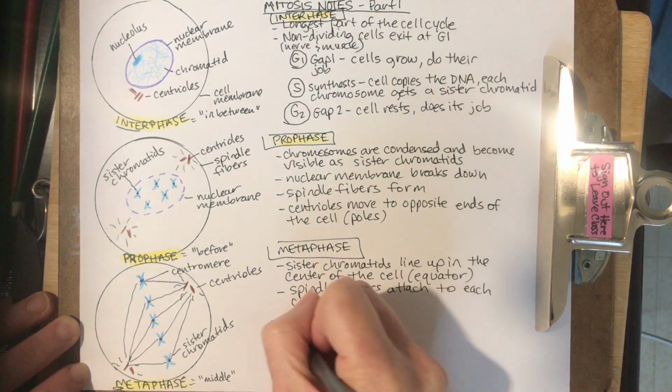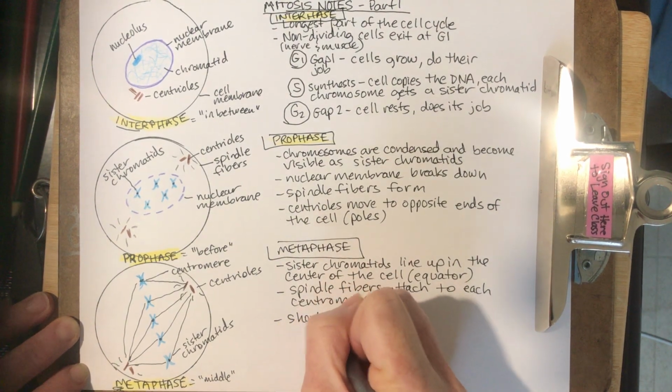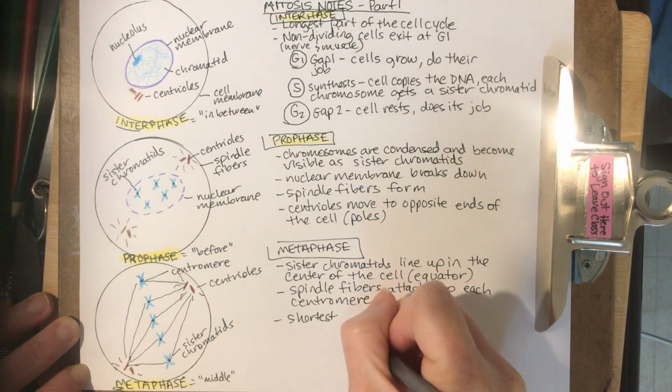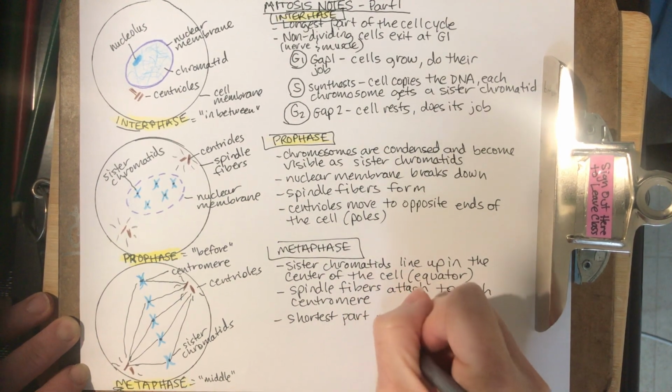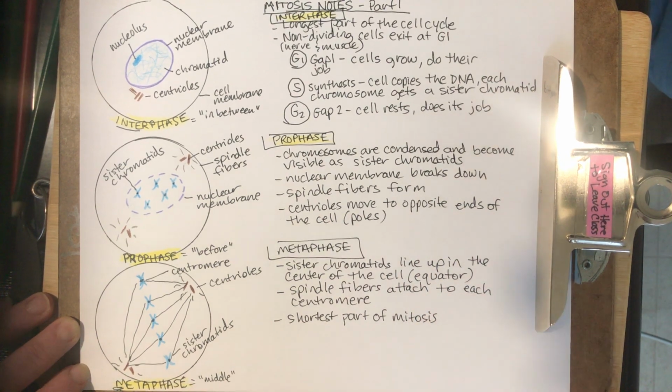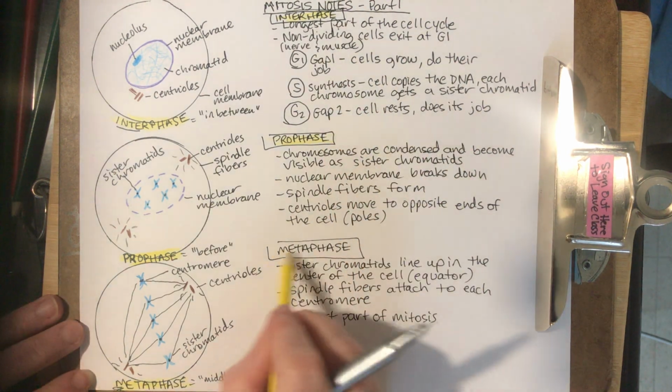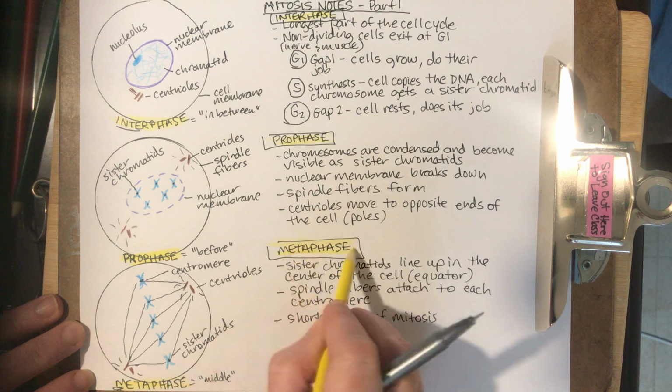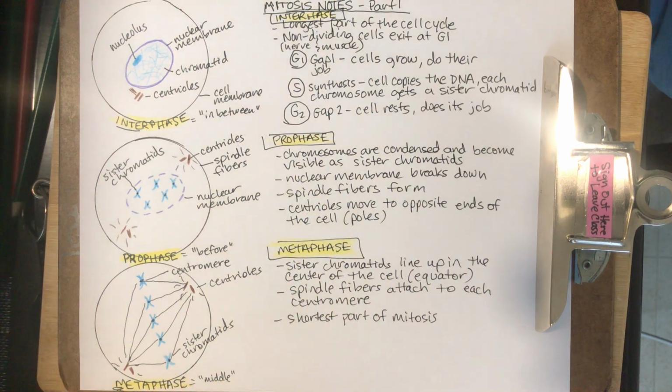And this is the shortest part of mitosis. So if we were to take that cell cycle pie wedge and break it down between interphase, prophase, metaphase, and the other phases that come after it, metaphase is a tiny little wedge, tiny little sliver. Doesn't take up much time.